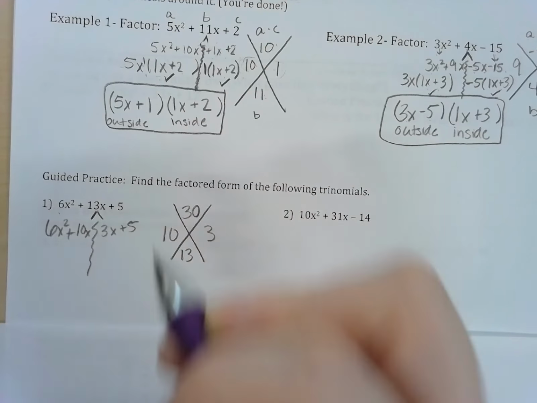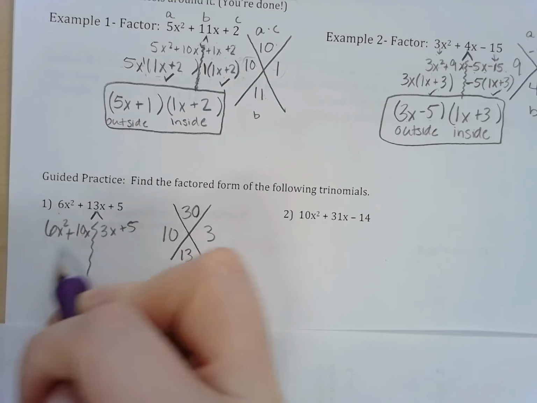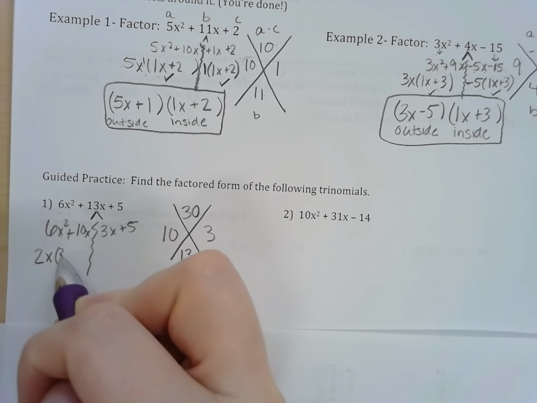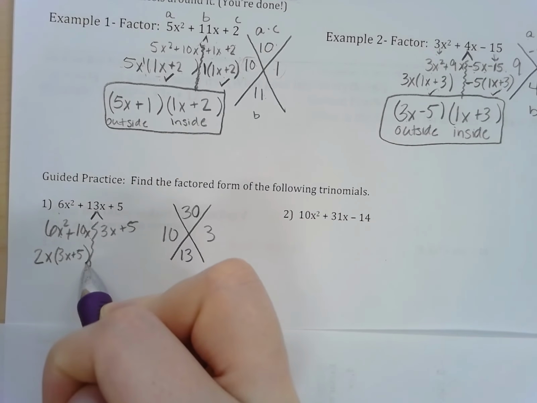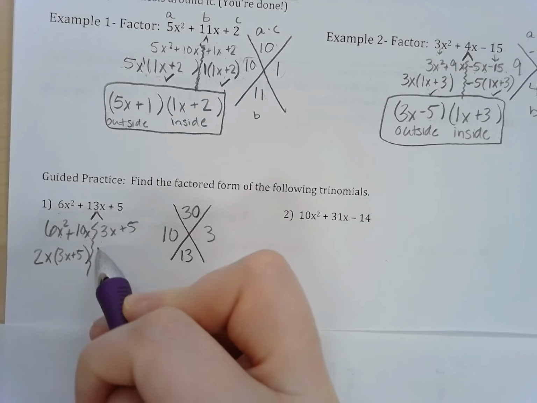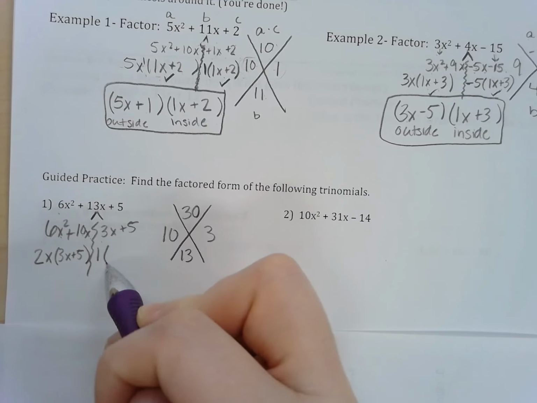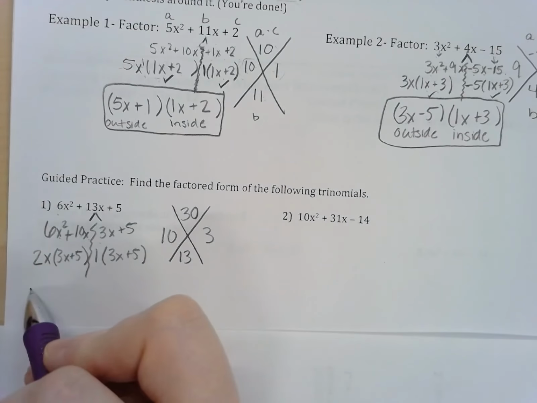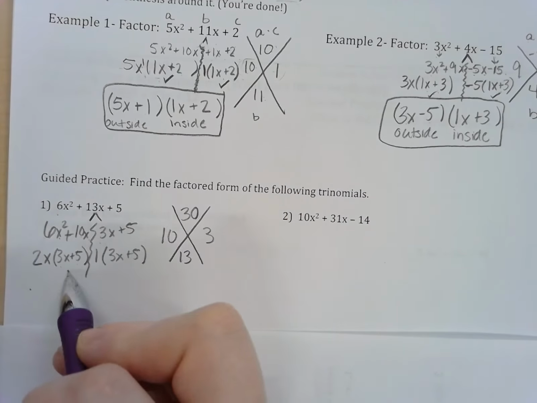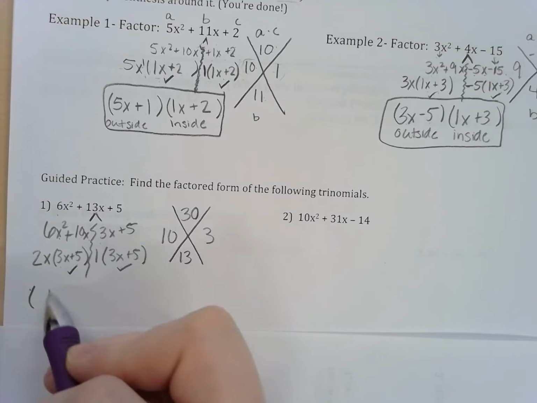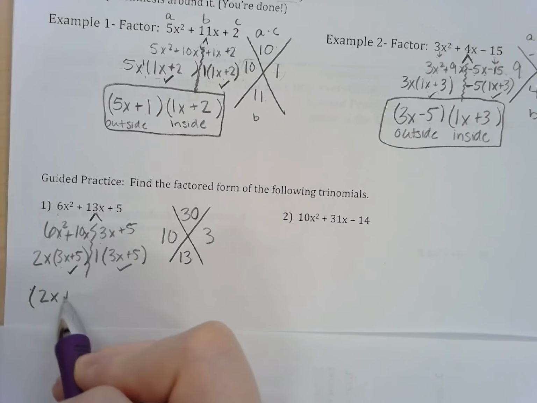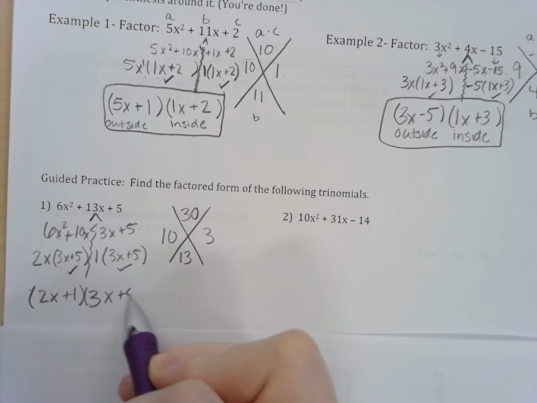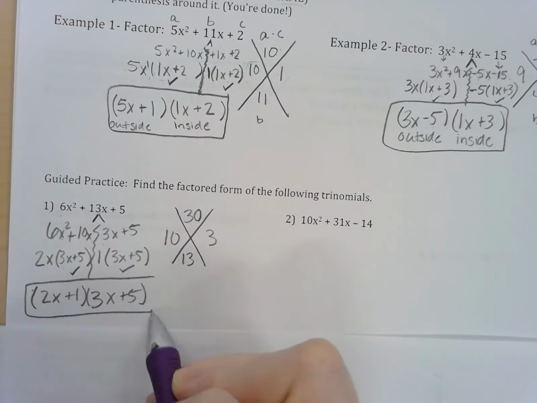Then you try and take out as much as you can. So out of 6 and 10 comes 2. Out of x squared and x comes x. That leaves you with 3x plus 5. Out of 3 and 5, you can only take a 1. No x's can come out, so that leaves you with 3x plus 5. So I'm checking 3x plus 5, 3x plus 5, all good. So my first parenthesis is going to have 2x plus 1 for the outside stuff. My second parenthesis is going to be 3x plus 5 for the inside stuff. That's my final answer.